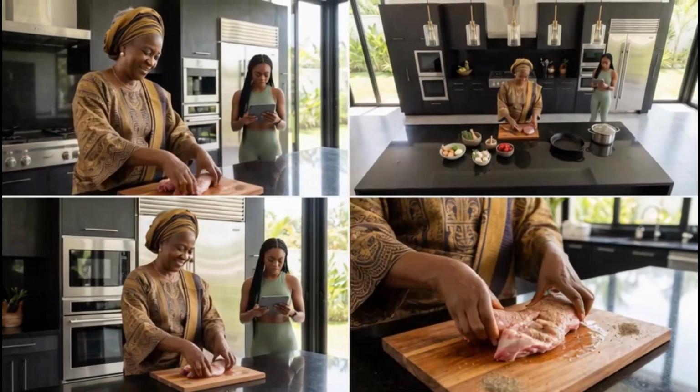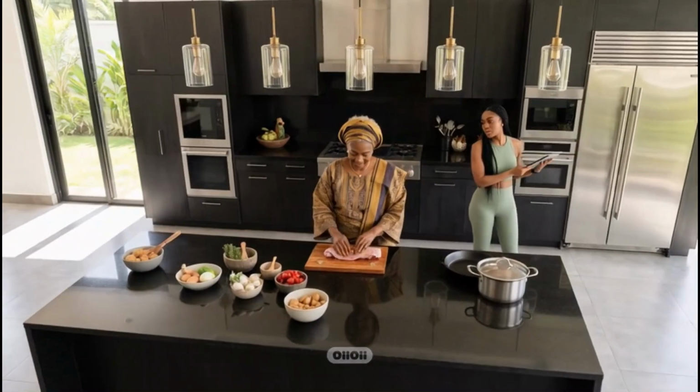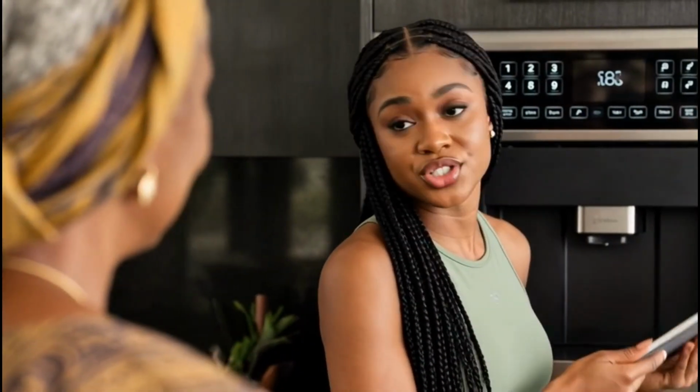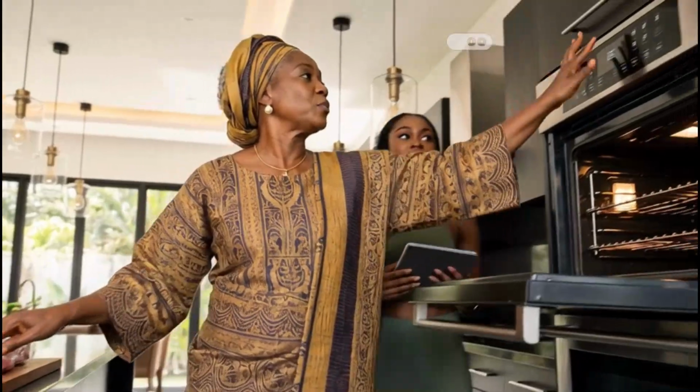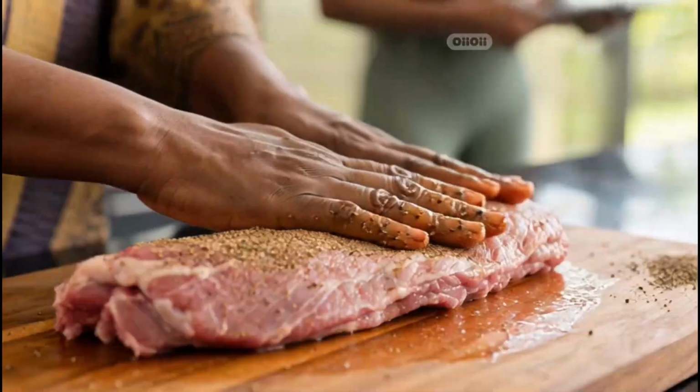Ifeoma, my daughter, that machine is a marvel. Yes, it has more buttons than my first car. But an oven does not cook the food. You cook the food. The machine is just your servant. You do not ask a servant for permission, you tell them what to do.